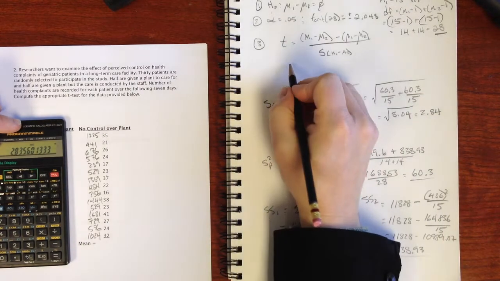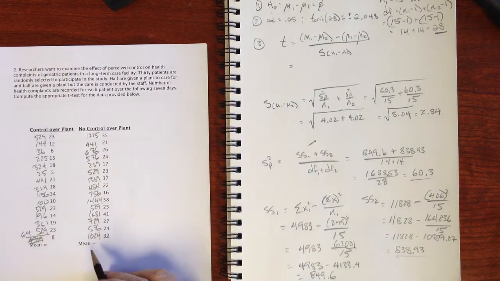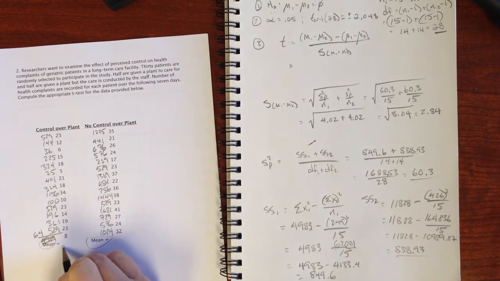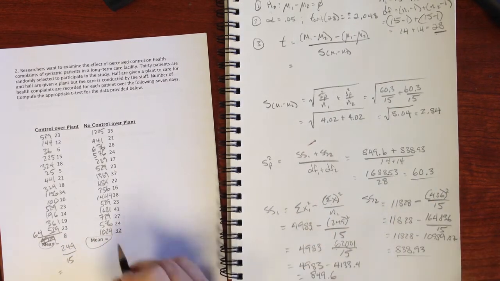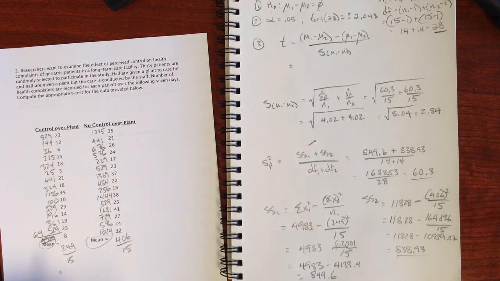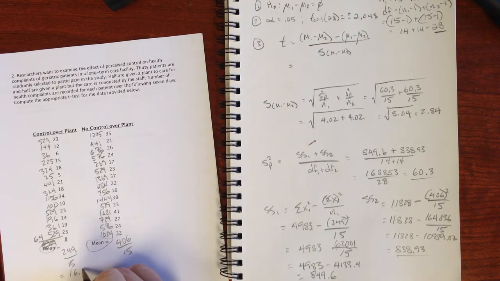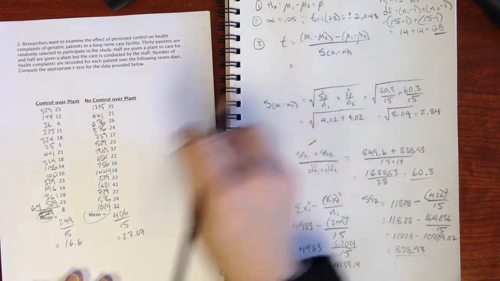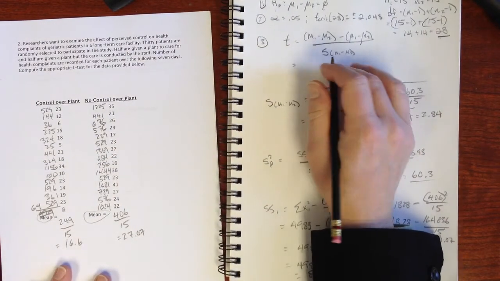Great. Now we can go up here. I haven't computed the means yet. There's a space for it here on the paper. I know that the sum of x for this is 249. Divide that by 15 and we'll get our mean. The sum of x for this one is 406. Divide that by 15 to get that mean. Let's look at our means. 16.6 here. 27.07-ish over here. I'm going to go ahead and subtract them as we see it, control minus no control.